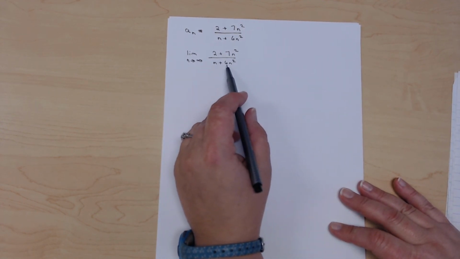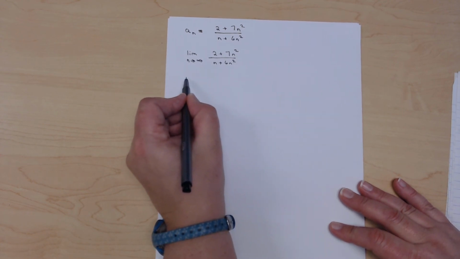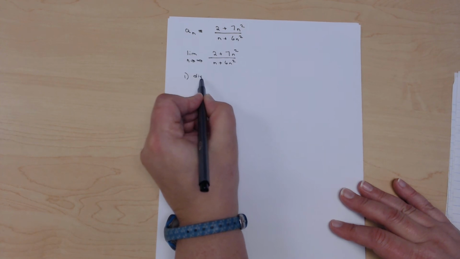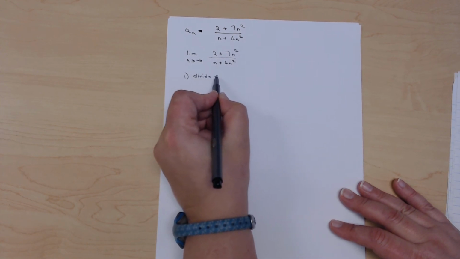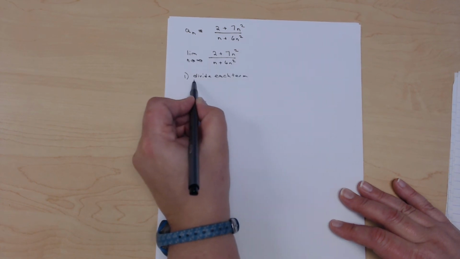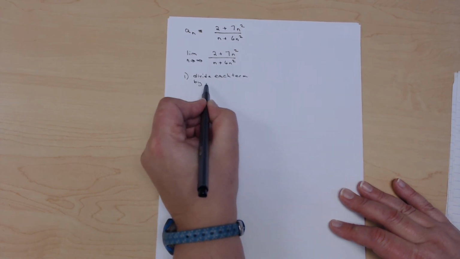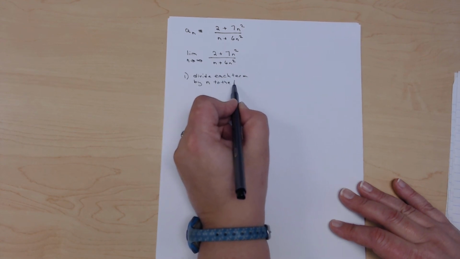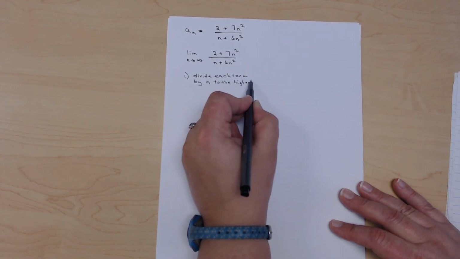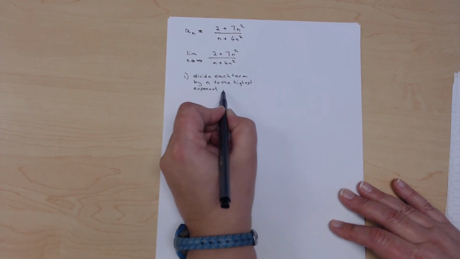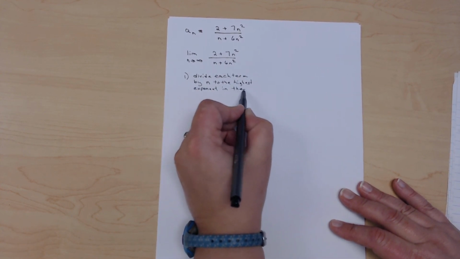Okay. All right, there's two ways to do this. Method number 1 is divide each term by n to the highest exponent in the denominator.